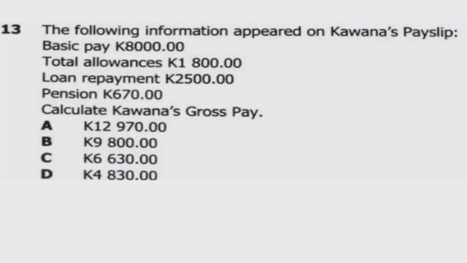Question 13 is as follows. The following information appeared on Kawana's payslip. Basic pay 8,000 kwacha, total allowance 1,800, loan repayment 2,500, pension 670 kwacha.